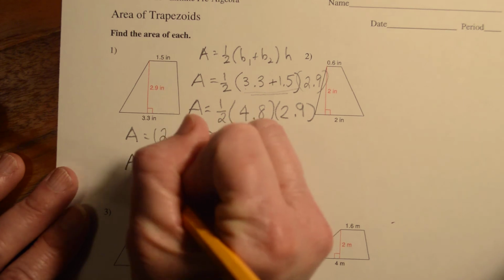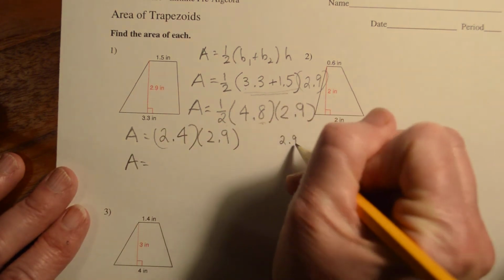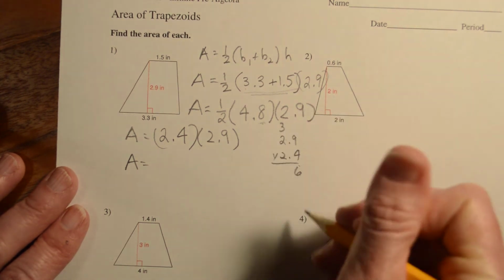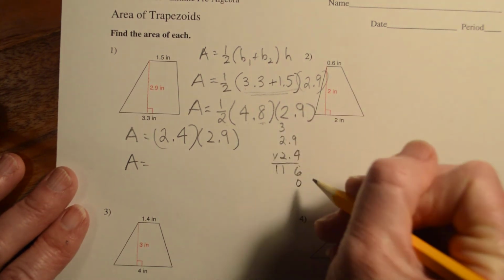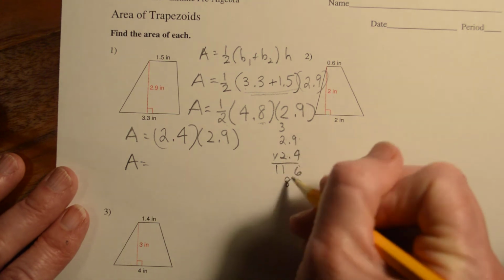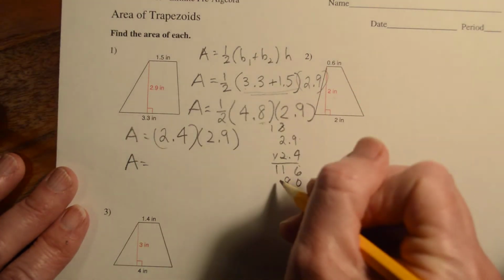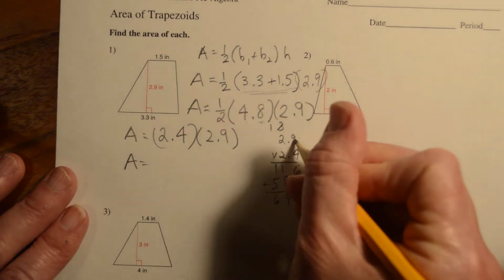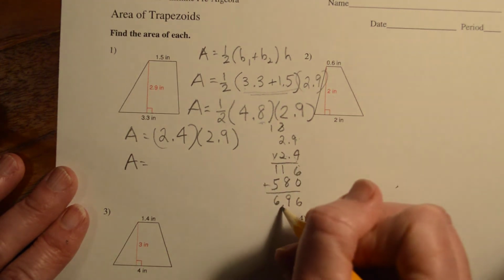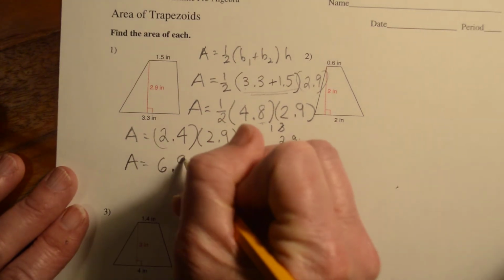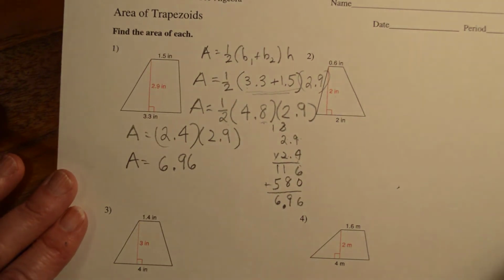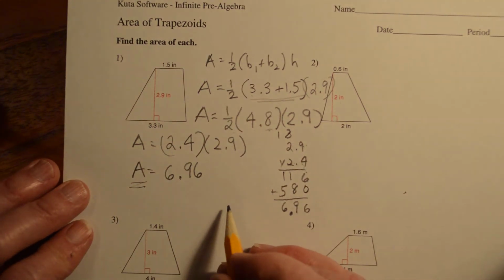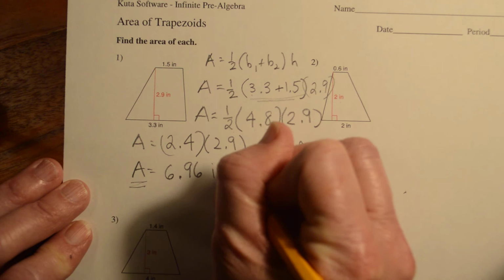Okay, so then I'm going to do that on the side. 2.9 times 2.4. 9 times 4 is 36. 2 times 4 is 8. 9, 10, 11. Put down the 0. 2 times 9 is 18. Put down the 8. Carry the 1. 4 and 5. Add them together. 6, 9, 6. 2 places behind the decimal point here, so there's 2 here. So this is 6.96. And then again, do not forget your units. This is area, so it's always going to be square units, and in this case it's inches, so it's inches squared.